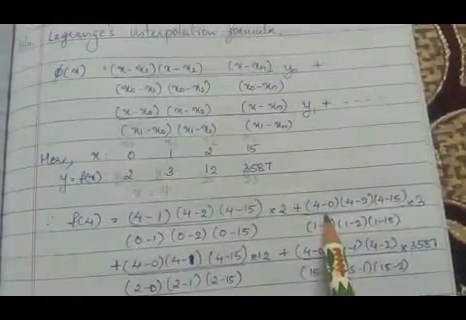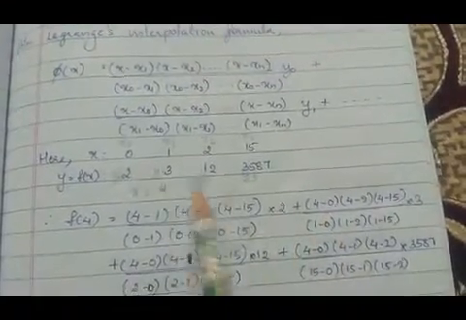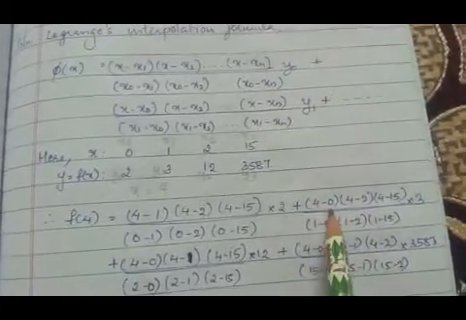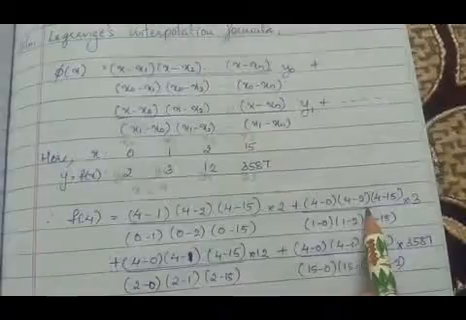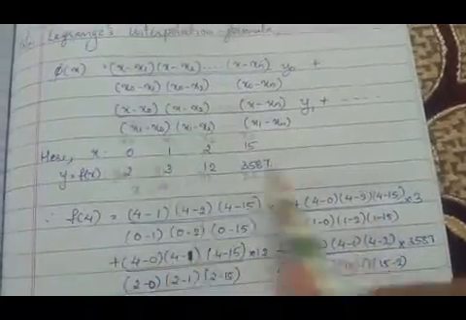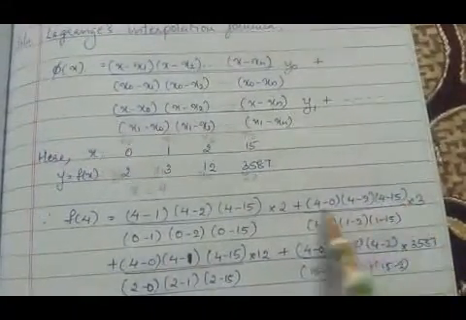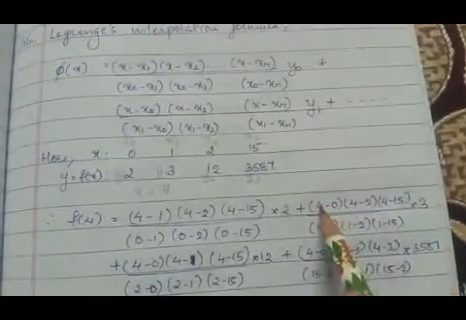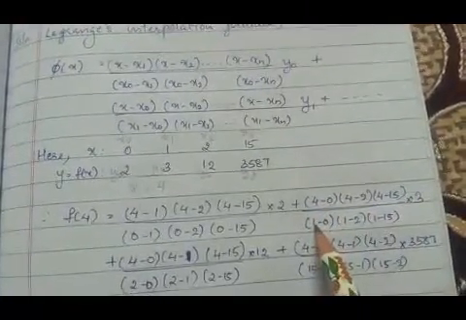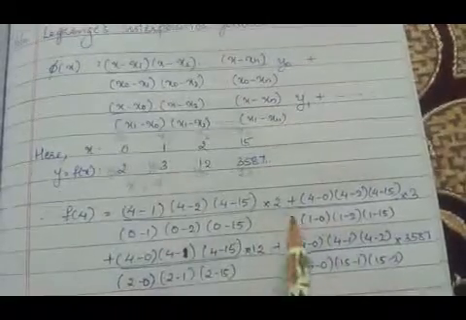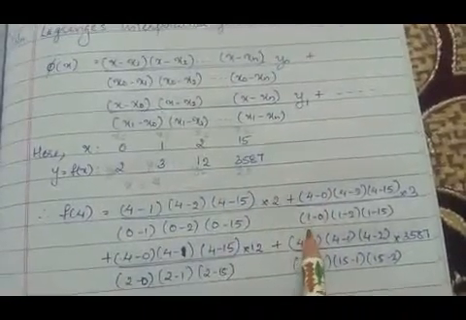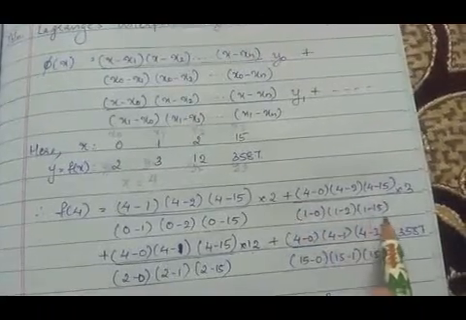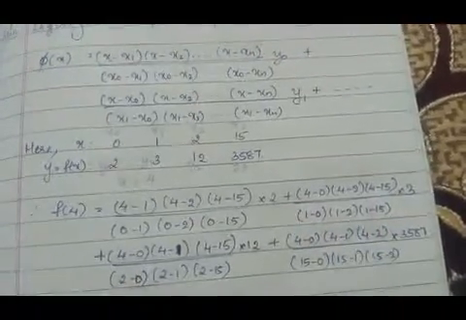Plus the next term. In the next term, the second argument will be avoided. That means 4 minus 0, 4 minus 2, 4 minus 15, divided by the same thing where 4 is replaced by x1. So 1 minus 0, 1 minus 2, 1 minus 15 into 3.